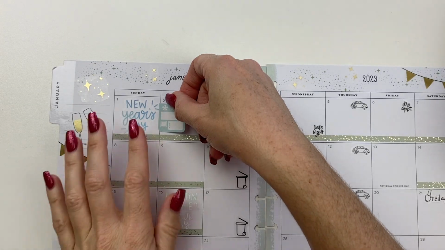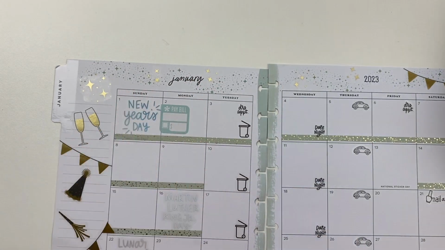Category number 4 is financial. So if there are any things coming up that you have specific deadlines for financial, for example, bills that you need to pay, make sure that's on your monthly schedule so that you don't miss anything important.